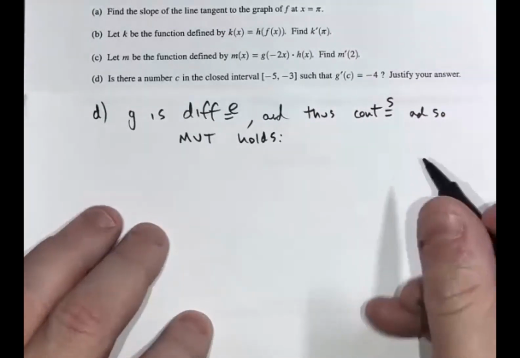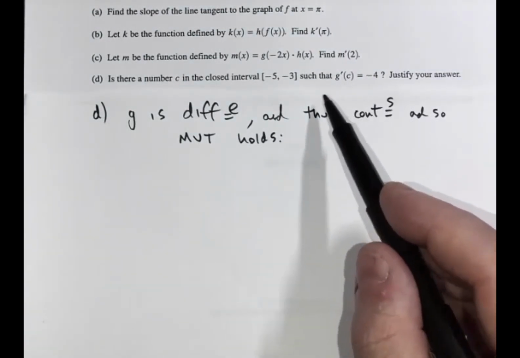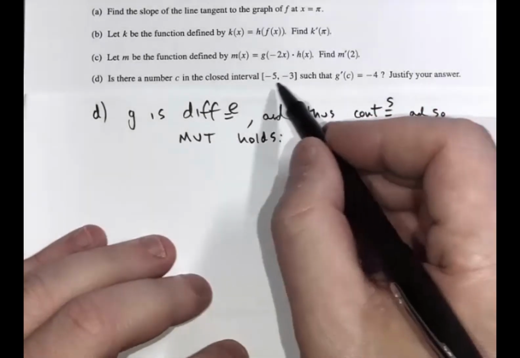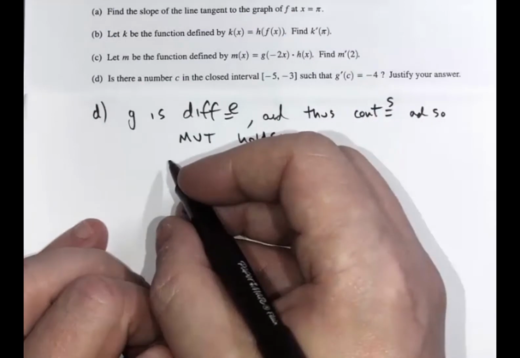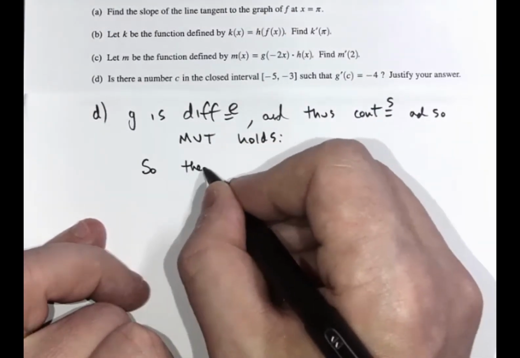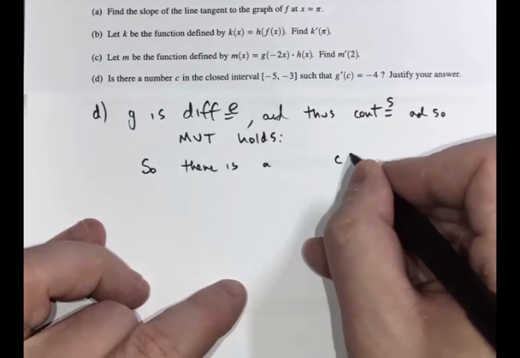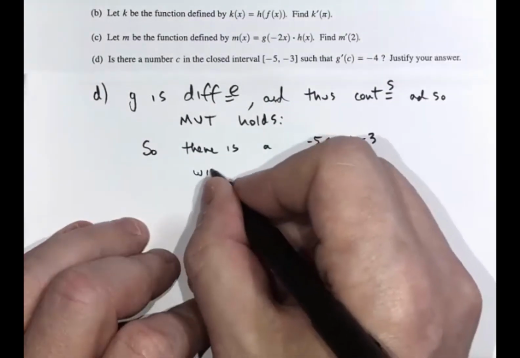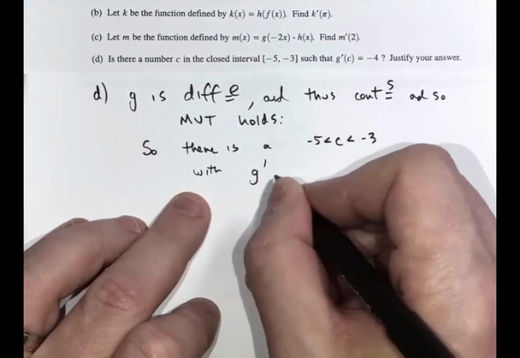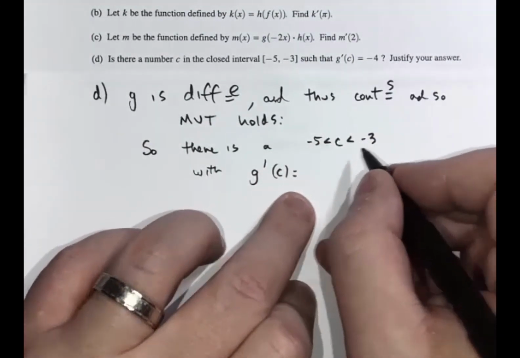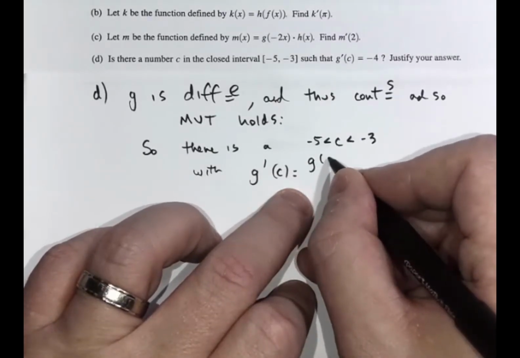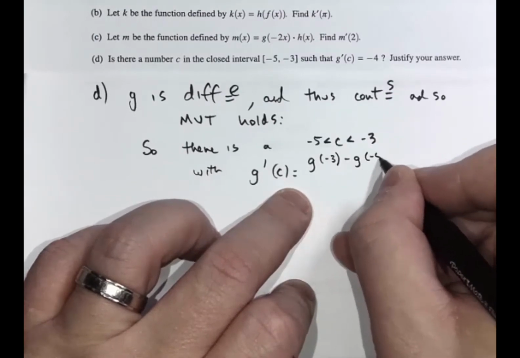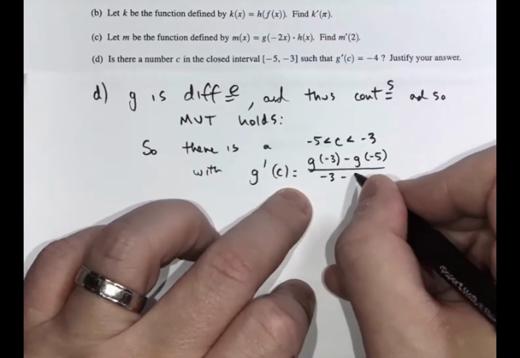So that's what we usually work with when we're dealing with finding something true about the derivative of g. It's usually going to be a mean value theorem. And so on the closed interval from negative 5 to negative 3, the mean value theorem is going to say there is a c between negative 5 and negative 3 with g prime of c equaling essentially g of negative 3 minus g of negative 5 over negative 3 minus negative 5.